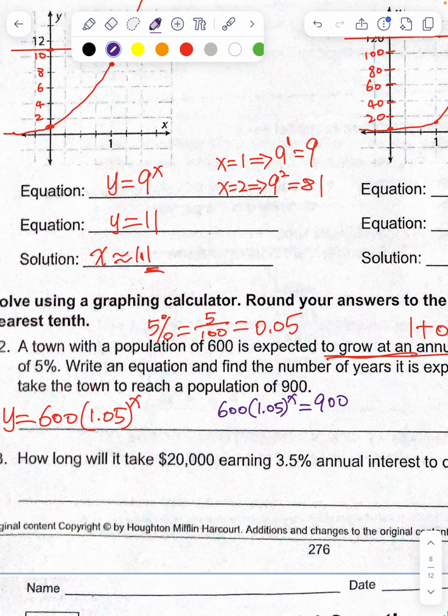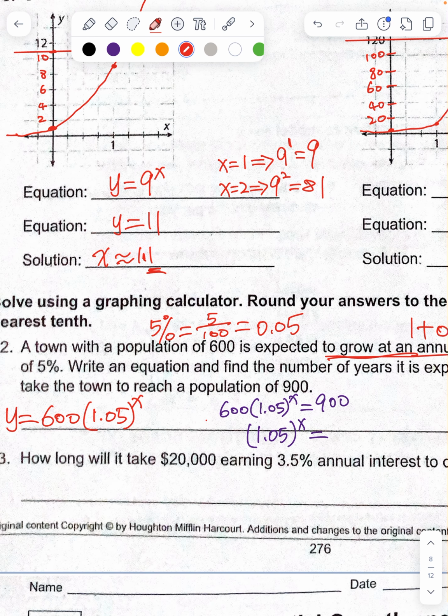Divide both sides by 600. 1.05 raised to the x power equal to, what is 900 divided by 600? We're going to get rid of the 600, so I'm going to divide both sides by 600. So this is going to be 1.5.